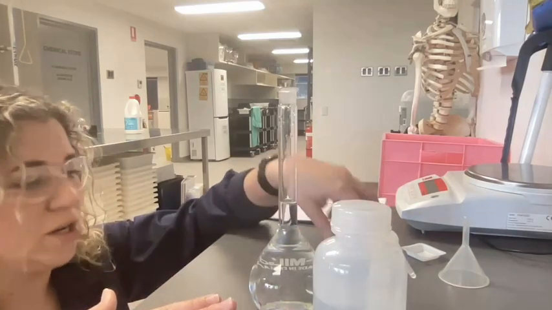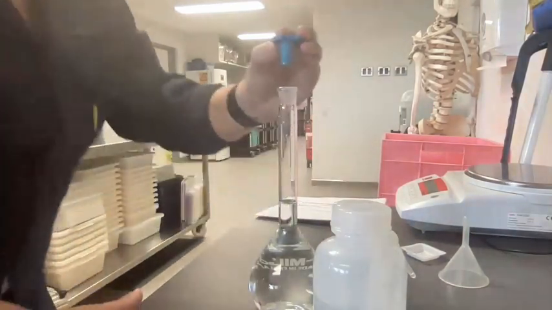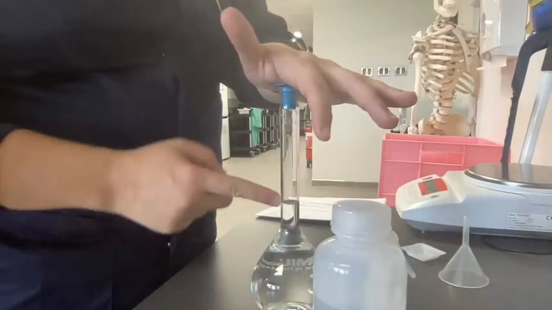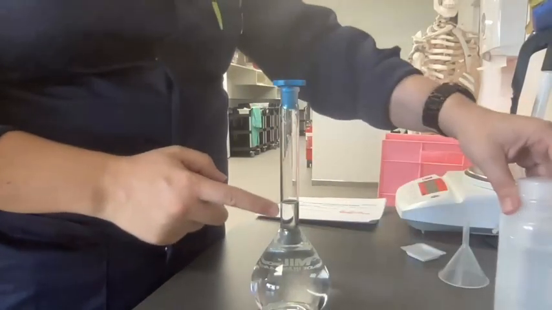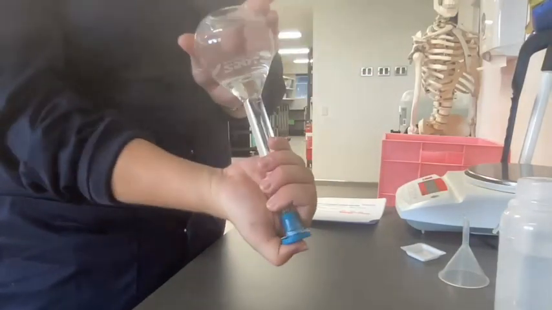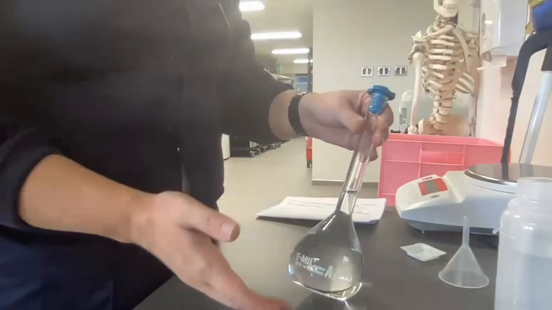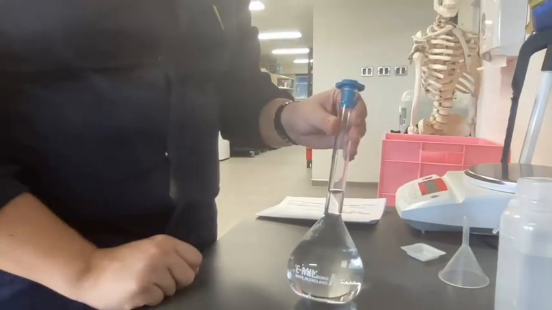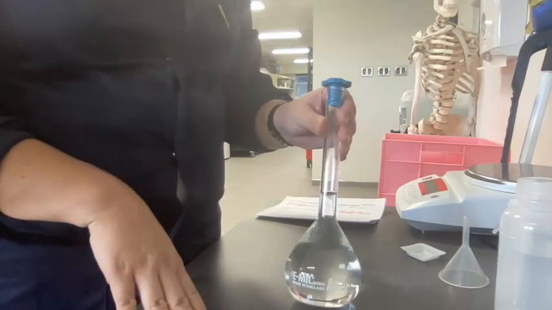Once you've got it to this point, you can put the stopper in again. And this time we're going to invert it because all of our mixture is at the bottom and we've just added the distilled water onto the top, and we want to make sure that there's an even mixing of that. So you want to invert it a few times, make sure it's stoppered well. And then we have it. We've made up our primary standard solution of a known concentration of sodium carbonate. And I'll show you how to do the calculations to work out exactly what concentration we have.